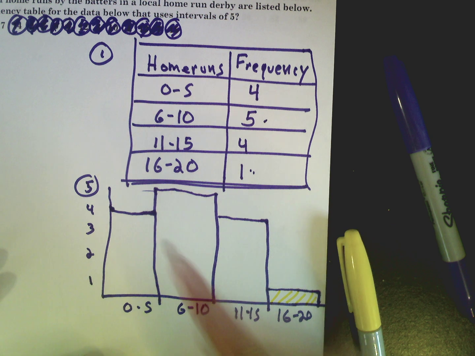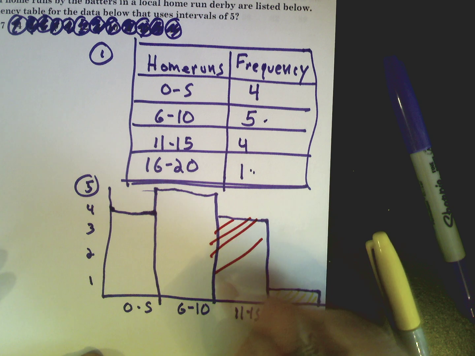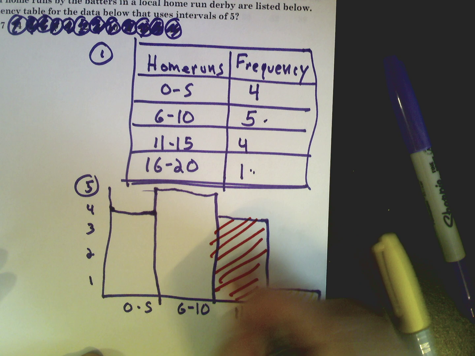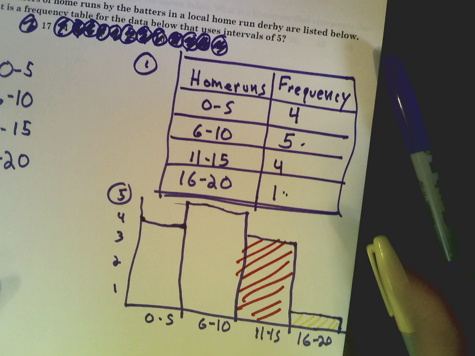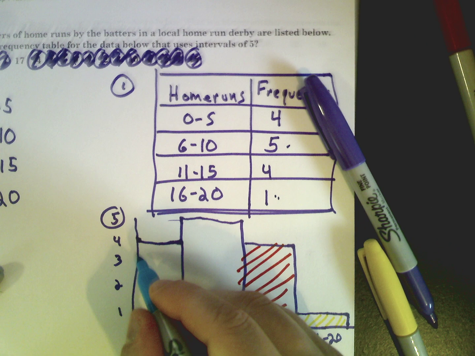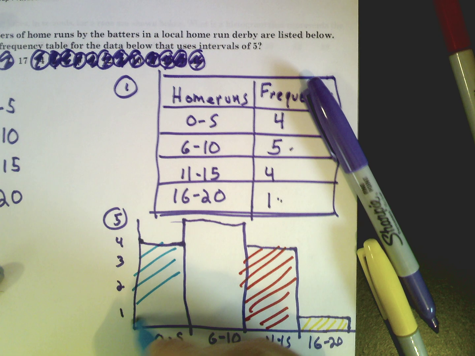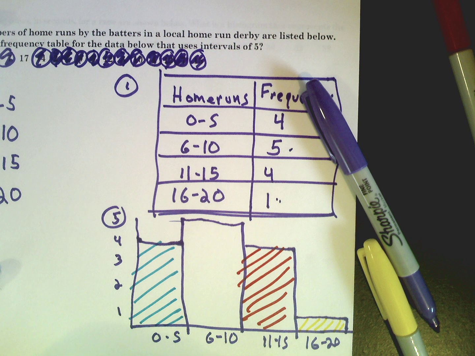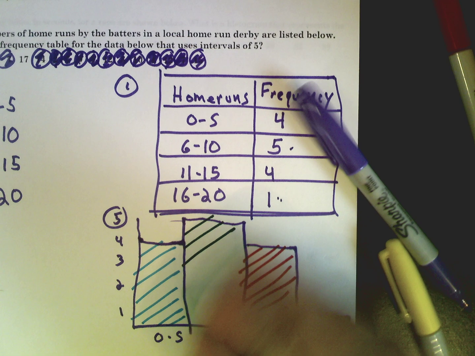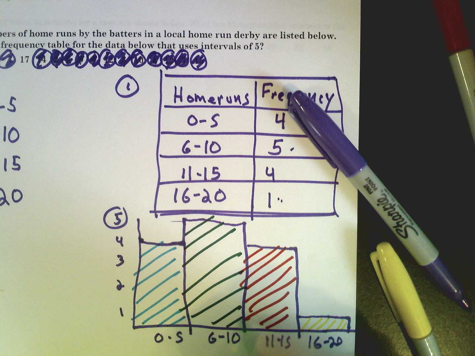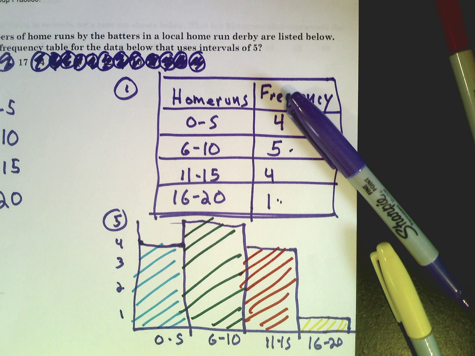Then we have red in this box. Is this starting to look familiar to you? I hope it is. And that's what the histogram looks like.